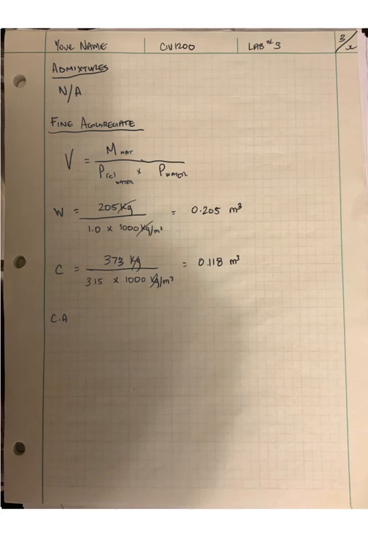Our coarse aggregate is equal to 928 kilograms over its relative density, which is 2.68, times 1,000 kilograms per meter cubed, which equals 0.346 meters cubed.